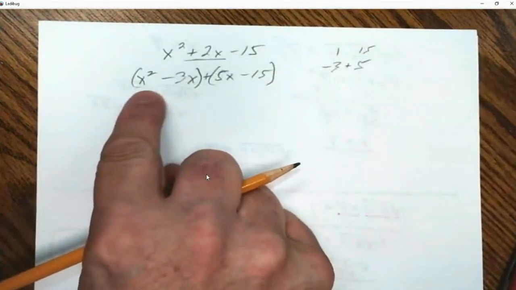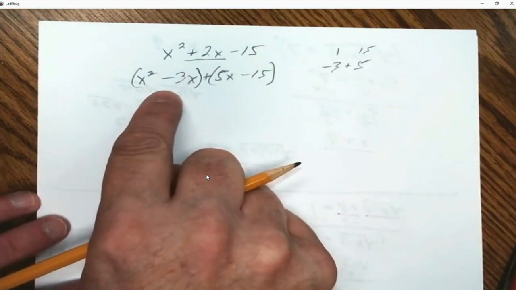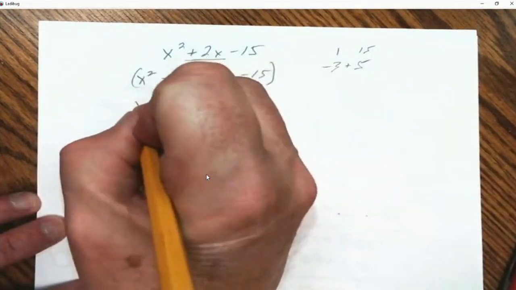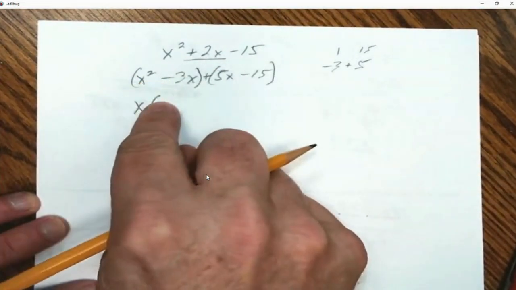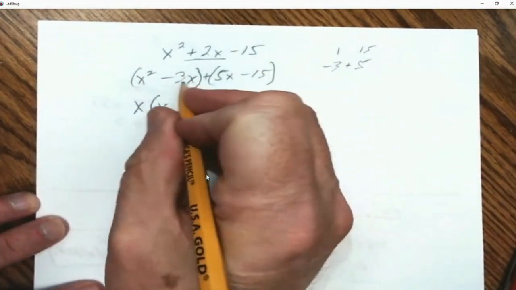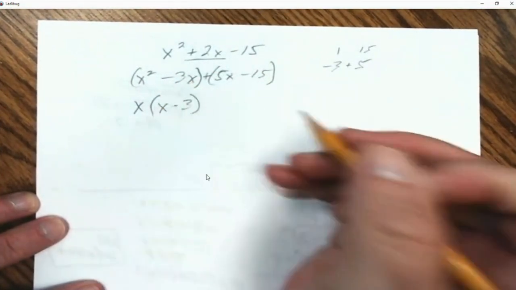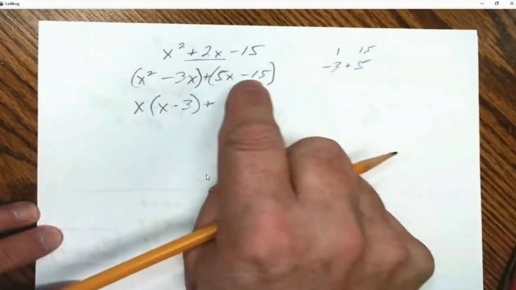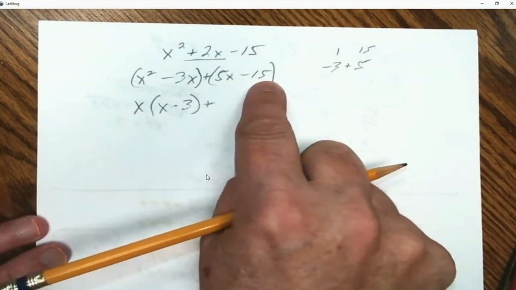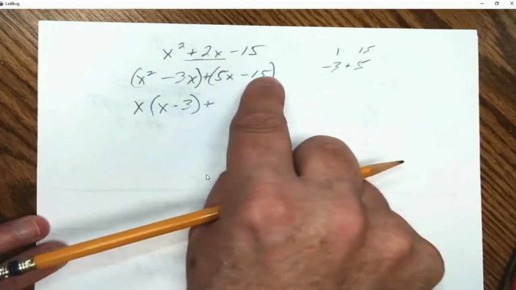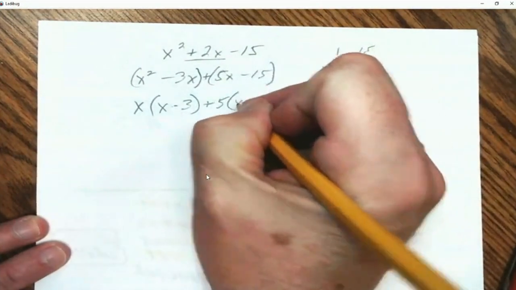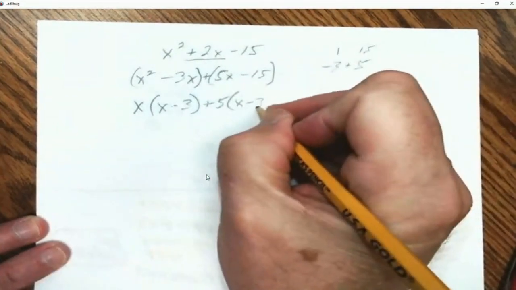What can we factor out of x squared minus 3x? Well, there's a 1 and a negative 3. We can't factor anything out there, but they both have an x. So if we factor an x out of x squared and an x out of negative 3x, we have that. Plus, because we have a plus there, 5x and negative 15. The only thing they have in common is we can pull a 5 out. So 5 out of 5x leaves just an x, and 5 out of negative 15 leaves a negative 3.